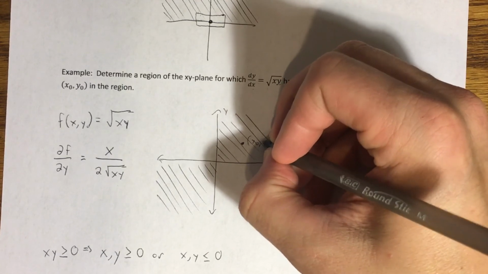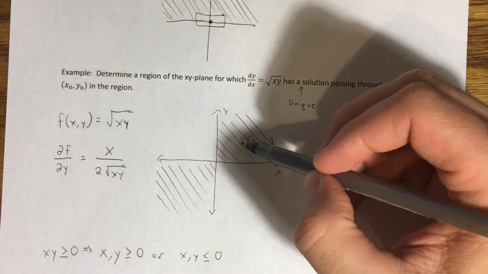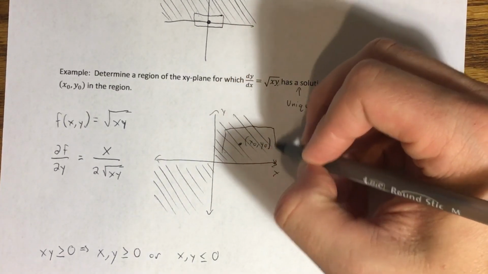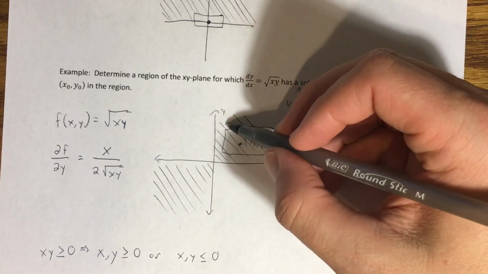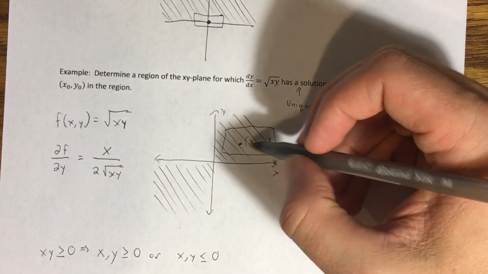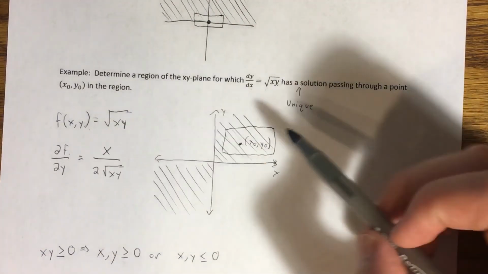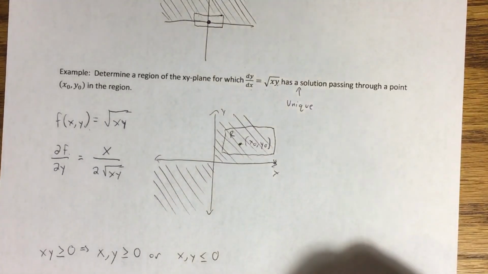That could be x naught, y naught. Because that point is in a position where I can find some rectangle where that point is interior to that rectangle, and everywhere on that rectangle the function f of x, y, and the partial derivative of f with respect to y are continuous throughout that rectangle. That's like the R that we were talking about.